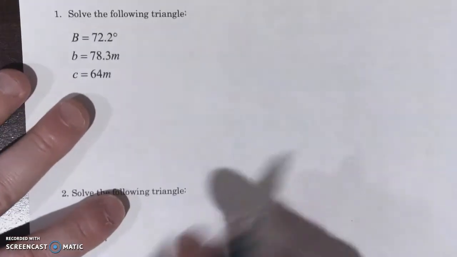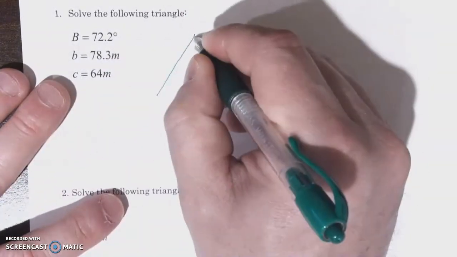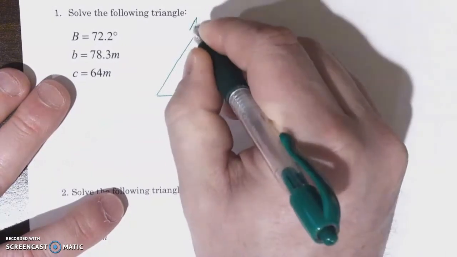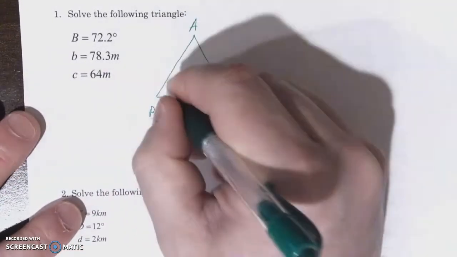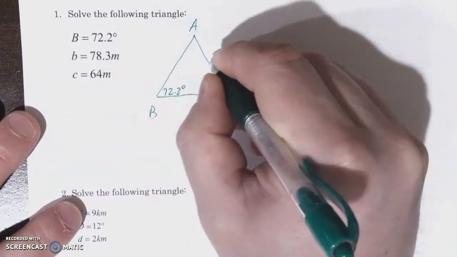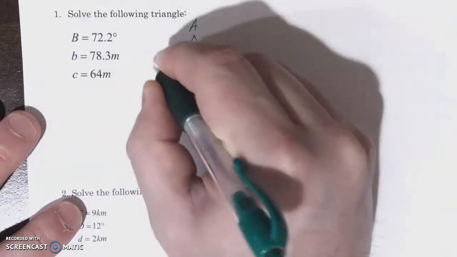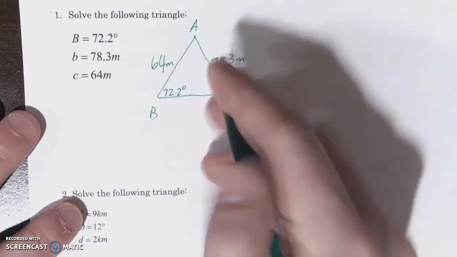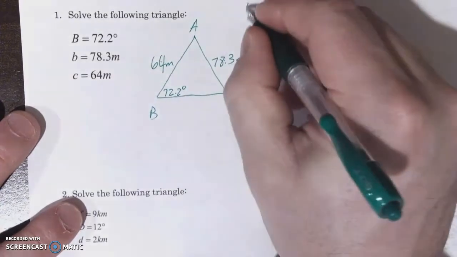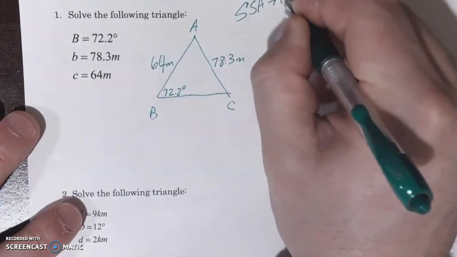Solve the triangle. We have two sides and an angle. Let's sketch this out. For me it's always ABC: angle A is 72.2 degrees, the side across from B is 78.3, and the side across from C is 64. Side-side-angle. This is the ambiguous case.